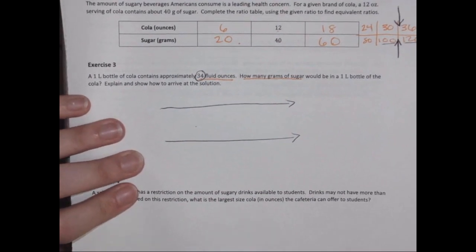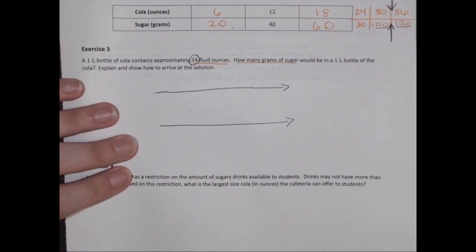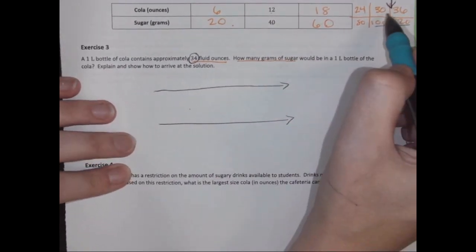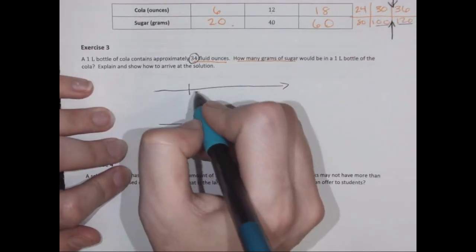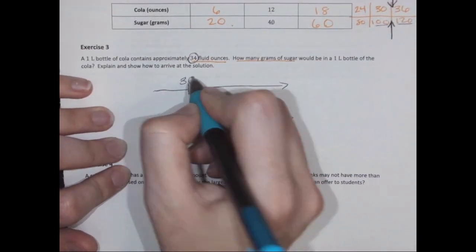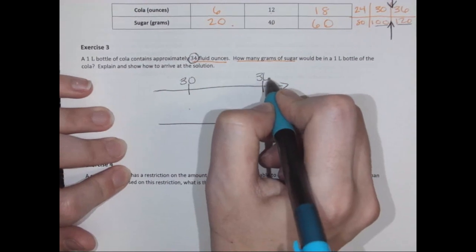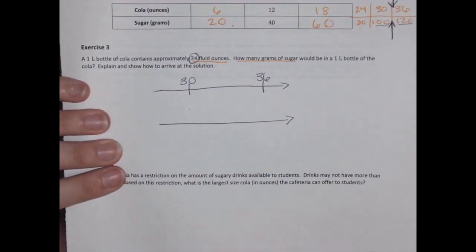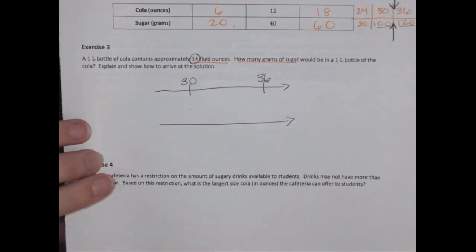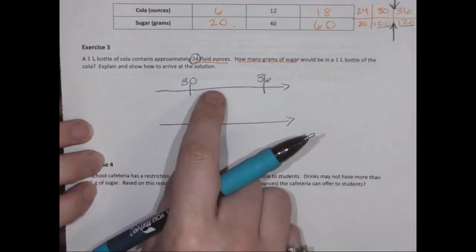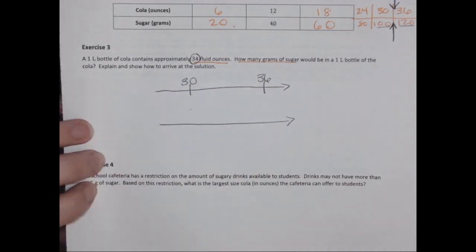So let's use our number line to figure out exactly what the answer is. Because 34 is somewhere between 30 and 36, I'm going to put 30 and 36 on my number line. This number line represents what? April, what does this top number line represent?